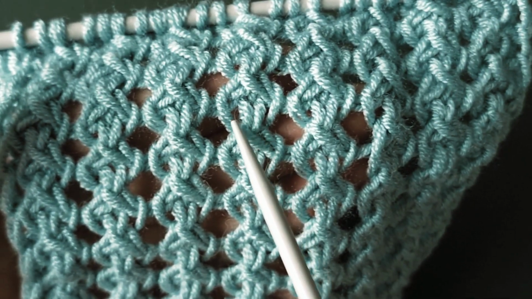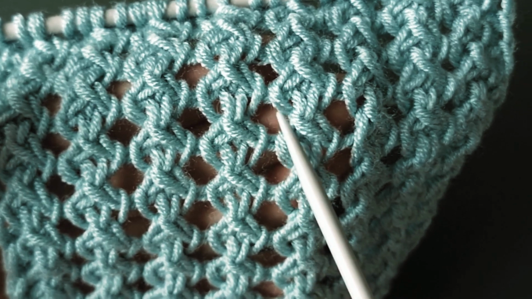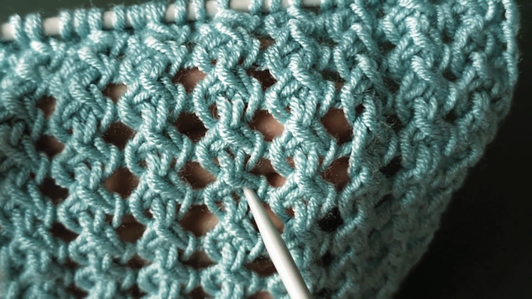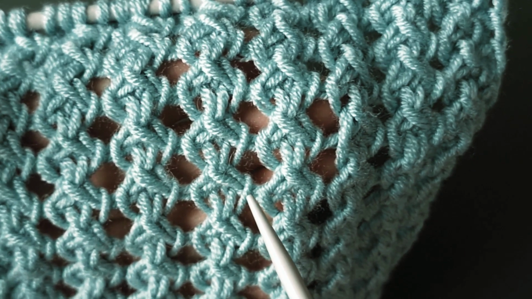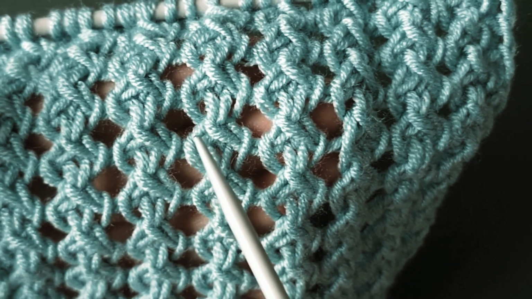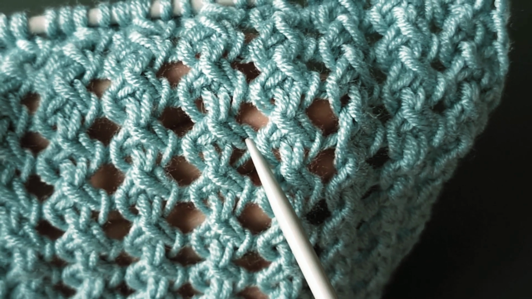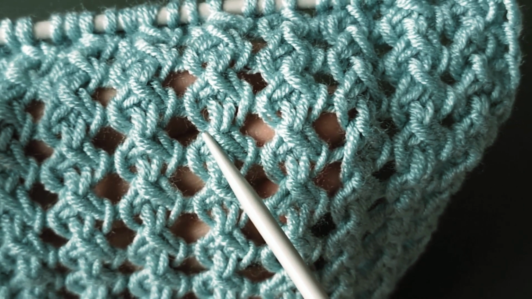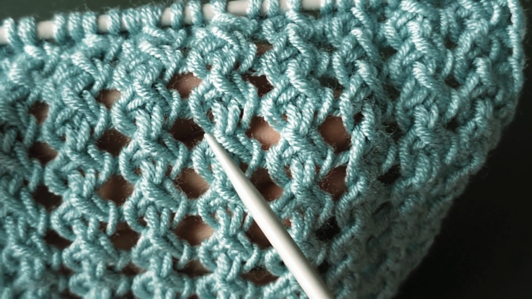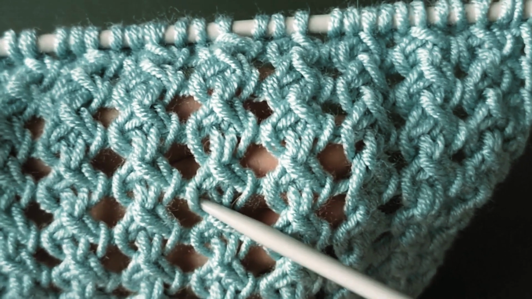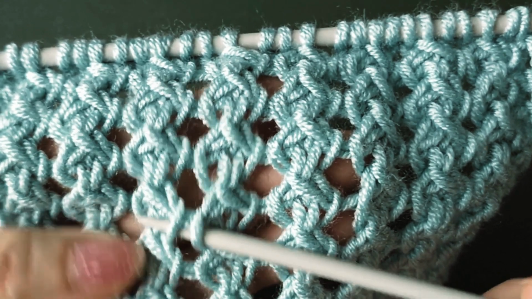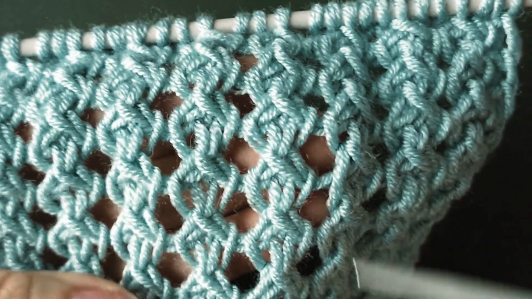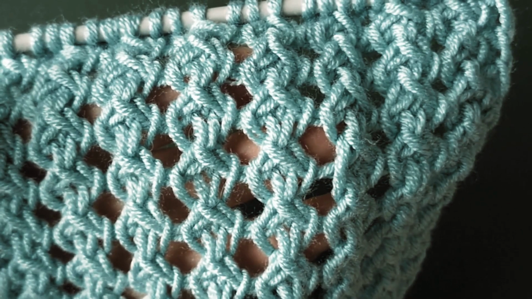The knitting pattern is based on a small figure that employs two techniques. A double decrease that tilts to the left, and a double twisted yarn over, which I will demonstrate for the first time. I'll explain both techniques in detail shortly.